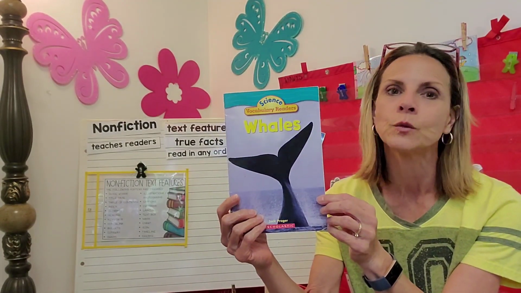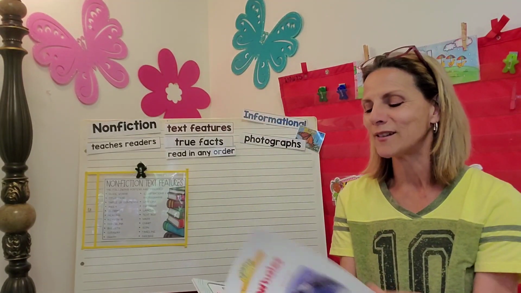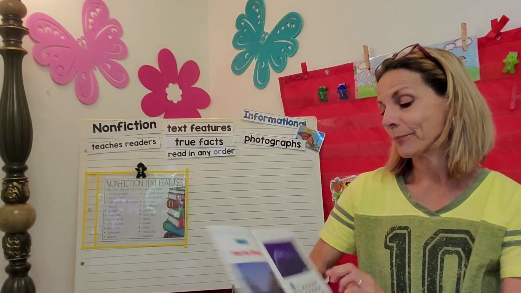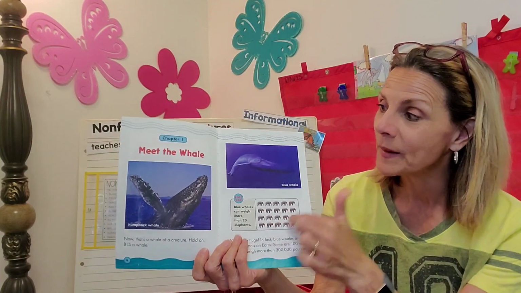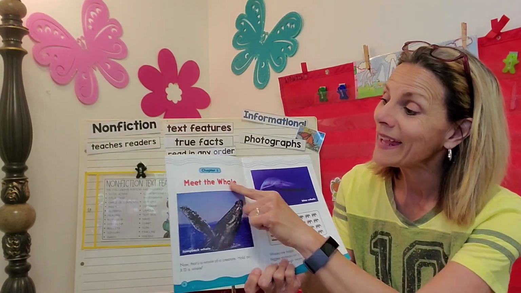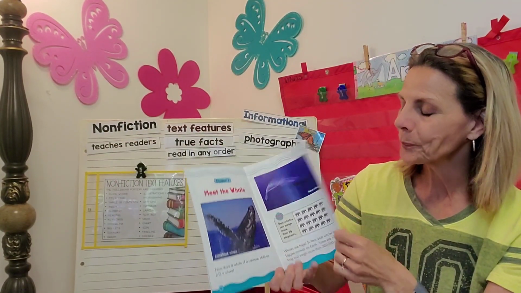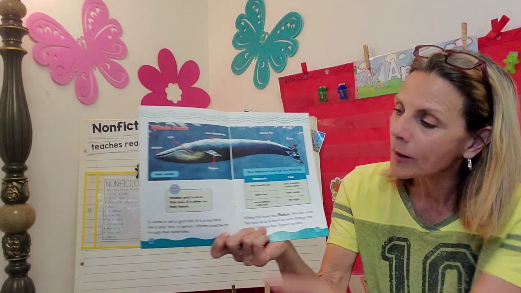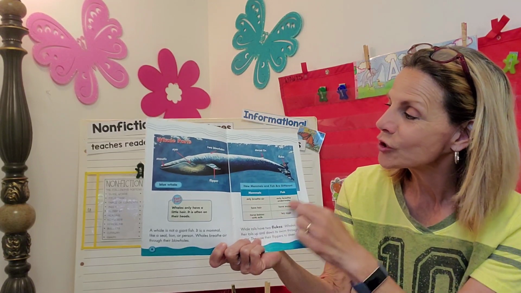Now these are filled with nonfiction text features. So let's start browsing. Table of contents, chart, comparison chart. This many elephants weigh as much as that whale. There's a headline. That's important. This one has a text feature that we didn't talk about, a fast fact. And look, here's another chart.